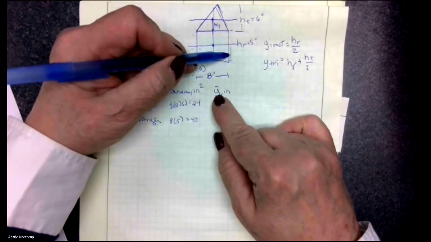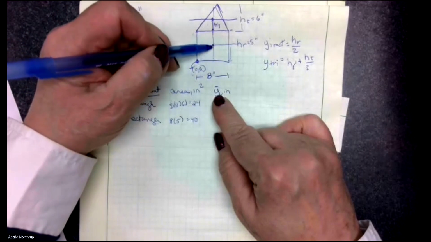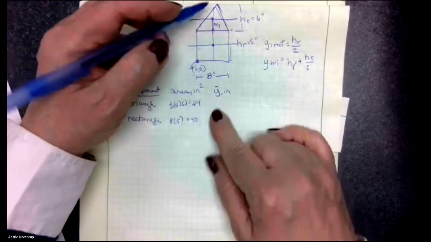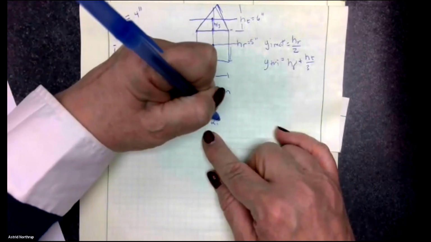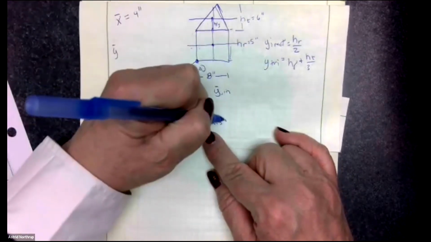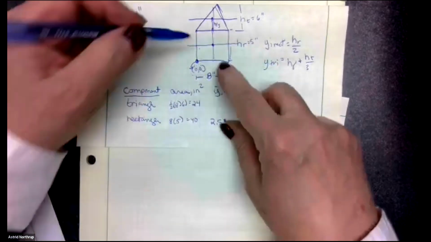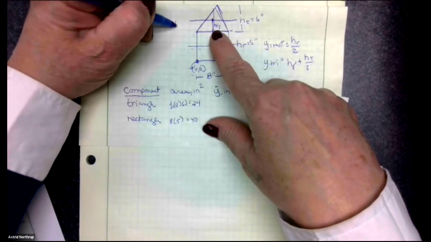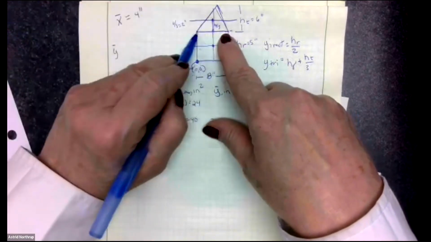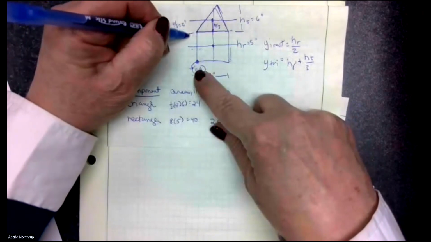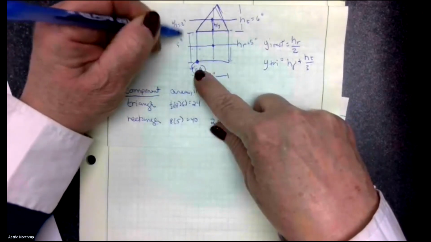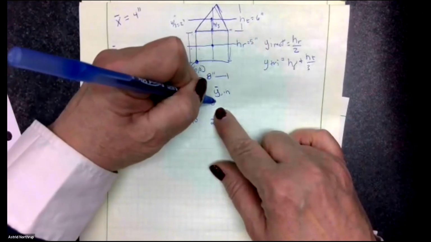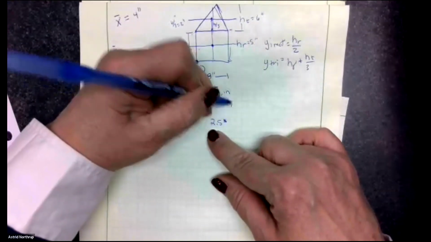If this is 5 inches, that means that this is 5 inches divided by 2 based on symmetry, or 2.5 inches. I already put inches, so I don't have to keep writing that. For the triangle, it's going to be 1/3 of the way up here. So that's going to be 6 divided by 3, or 2 inches above the top of the rectangle. So if this rectangle is 5 inches tall, that means that my Y bar of the triangle is 5 inches plus 2, which is 7 inches.